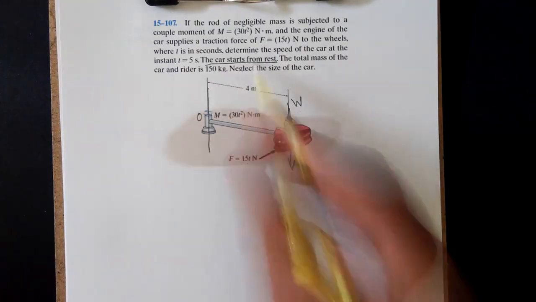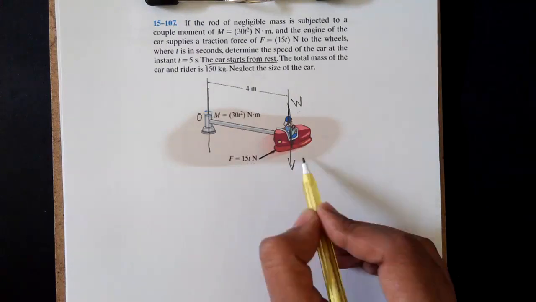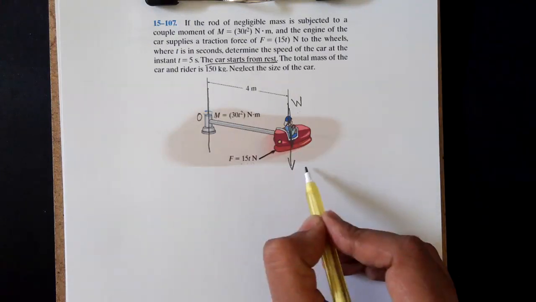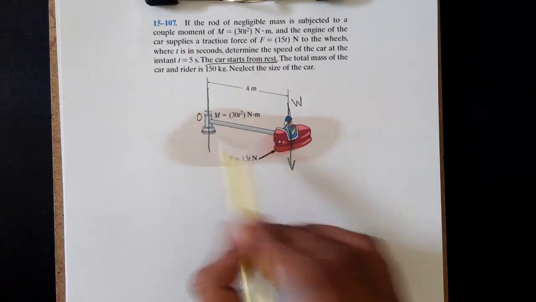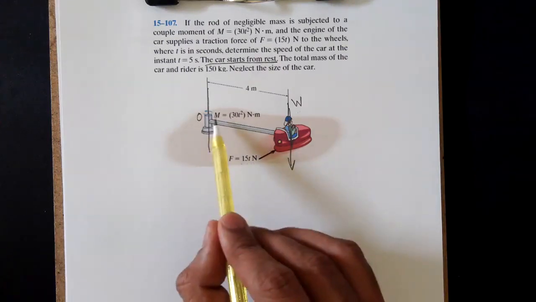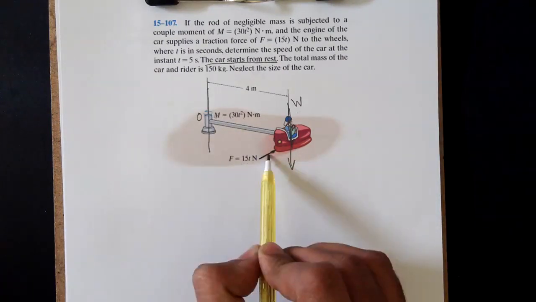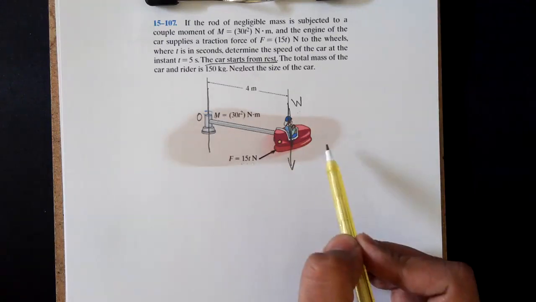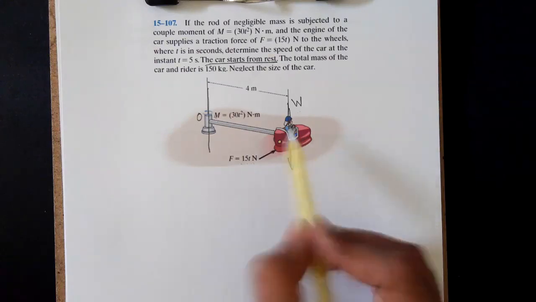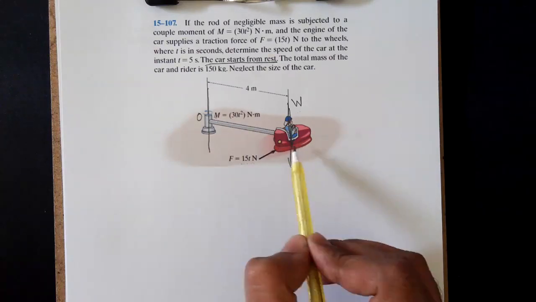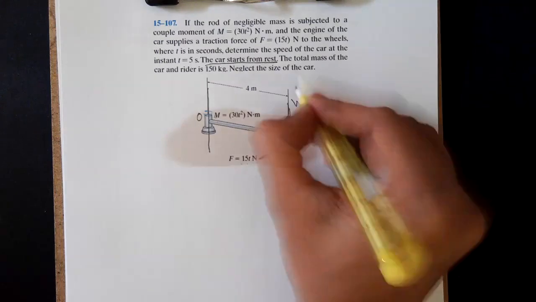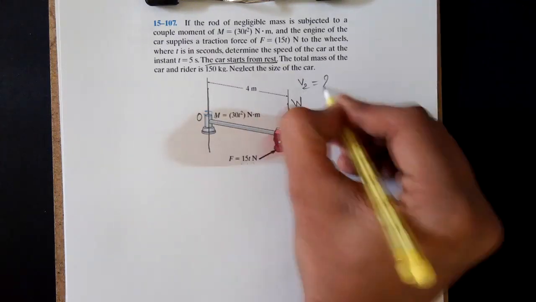The car starts motion from rest, so initial angular momentum of the car is 0. Then the car is subjected to two couple moments which change the final momentum of the car, and from that final momentum equation we can calculate the velocity of the car after 5 seconds. So for this problem we need to calculate v2.